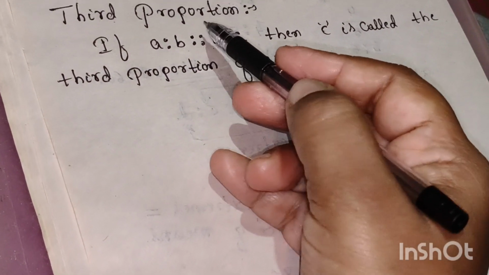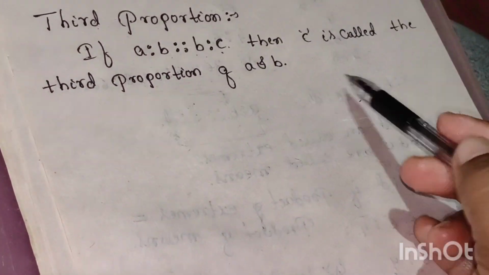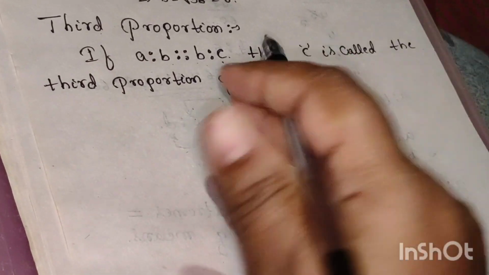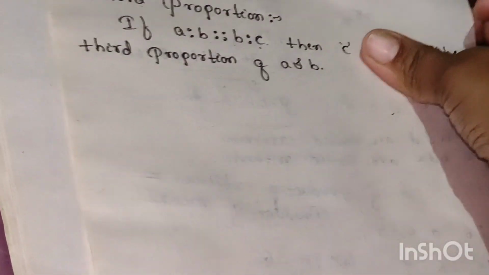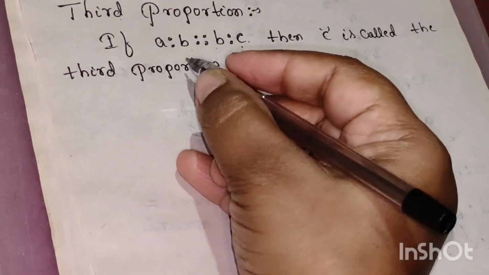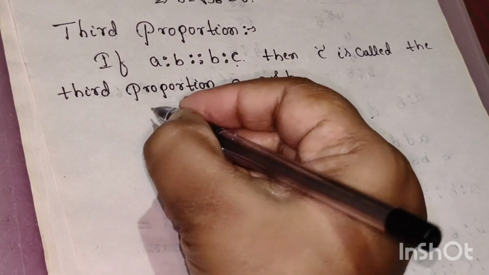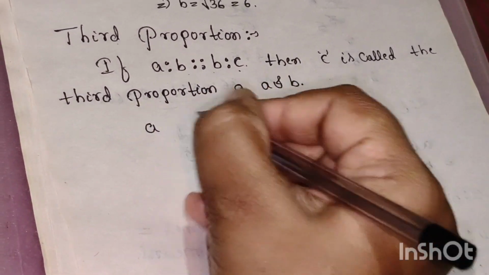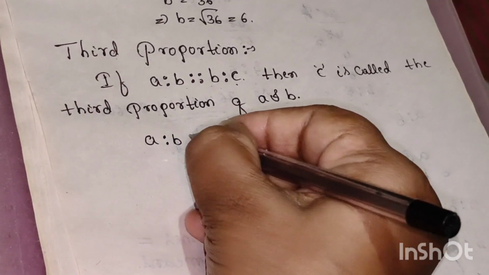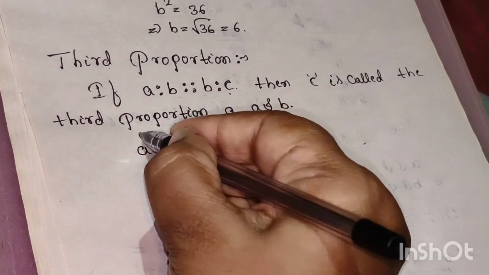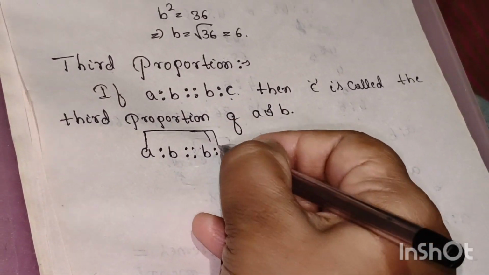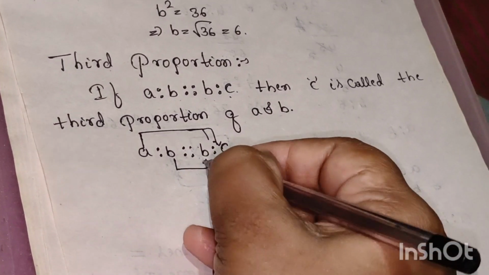So that means to find the third proportion there is a formula. Take the proportion A is to B is proportion to B is to C. Then find the product of extremes and product of means.